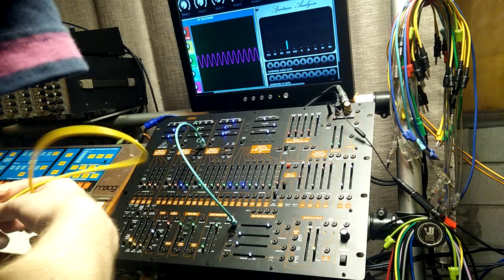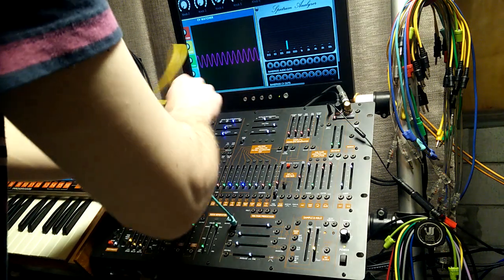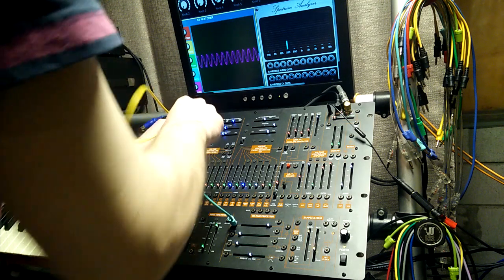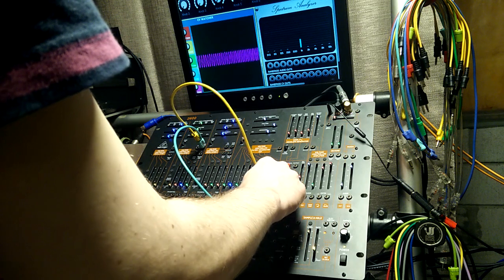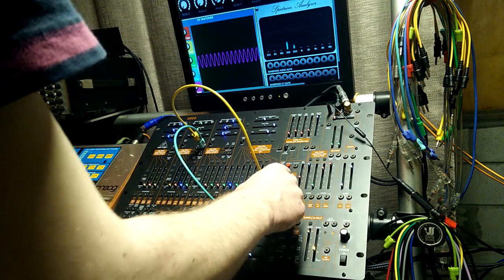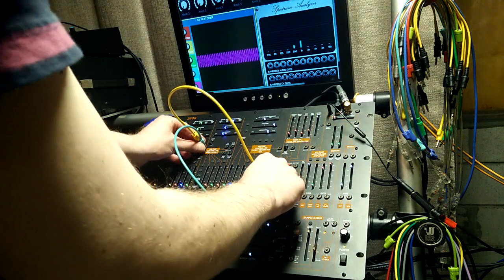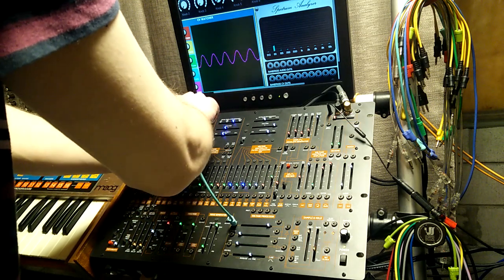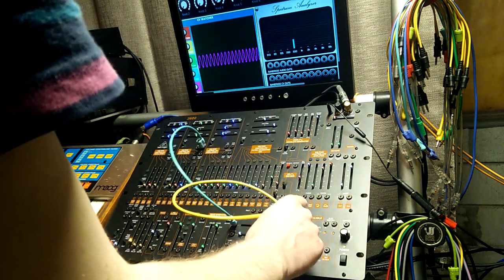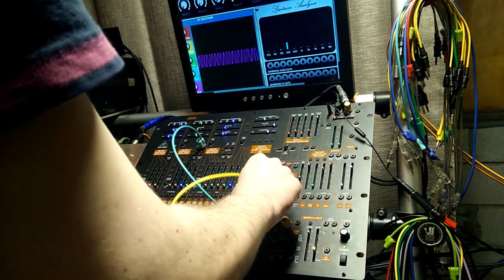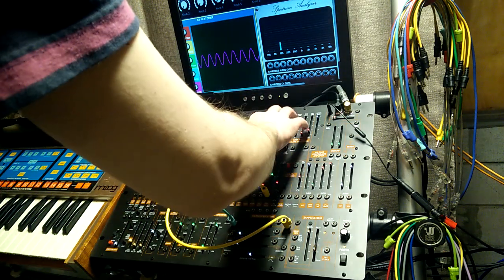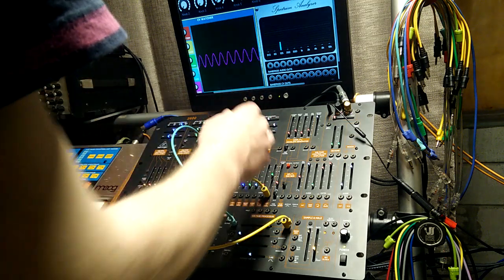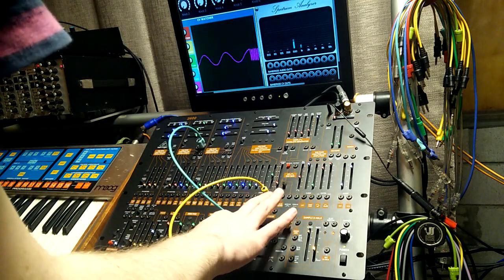So if we take the saw from oscillator 2 at low frequency and modulate it, it goes up, but sometimes you want it to go down. So if you have a way to invert your saw, you sometimes want to do that.